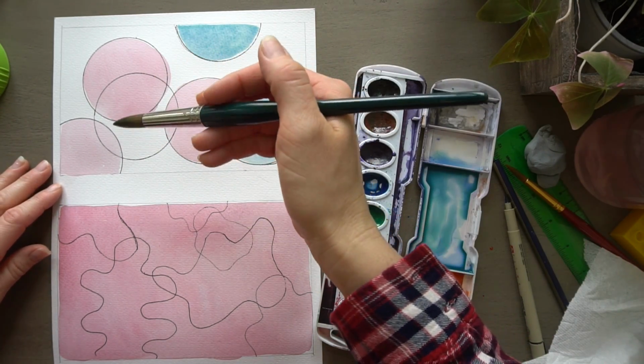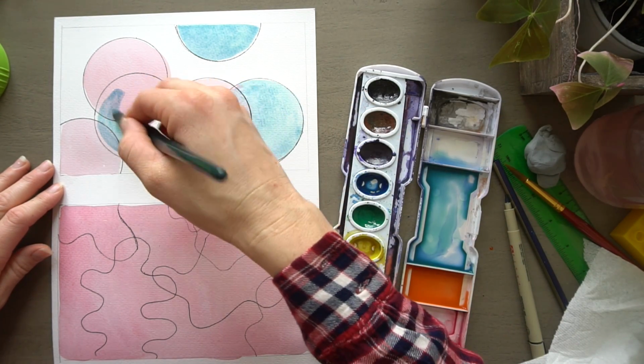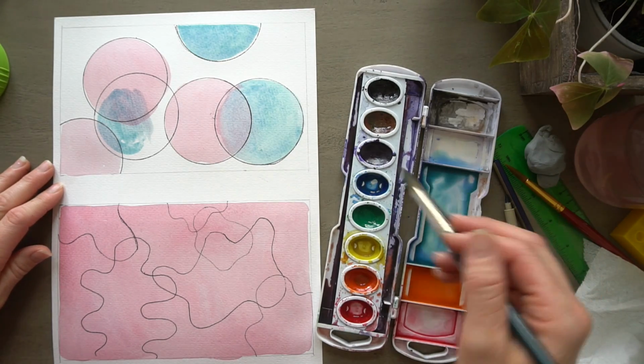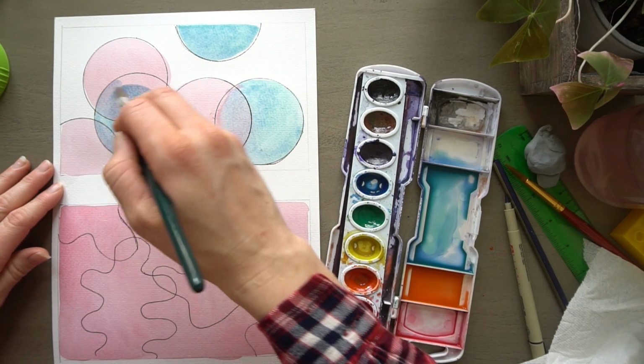And then this one, I'm just gonna paint it even though it's not all the way dry in these other areas. It's pretty dry.